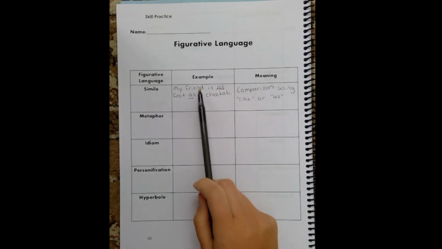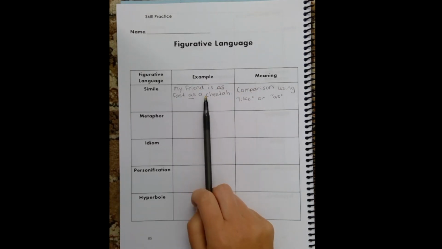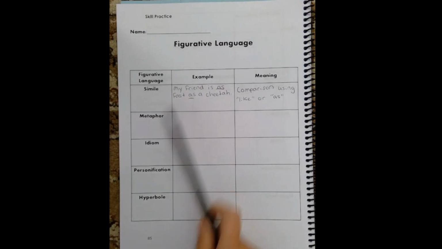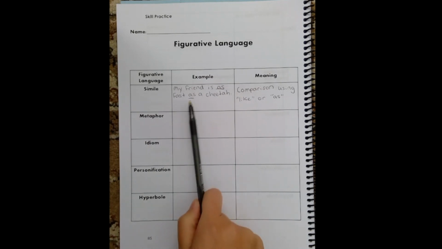So I'm comparing a friend and a cheetah. So that's the comparison part. I'm comparing these 2. I'm saying that they're both fast, and I'm using the word as in this example, which makes it a simile. So you can write this one, or if you want, you can try to come up with your own. I know Miss Wilger did one last week about a girl is as tall as a giraffe. So just think of two things that you can compare and just make sure it has that word like or as in it for that comparison.